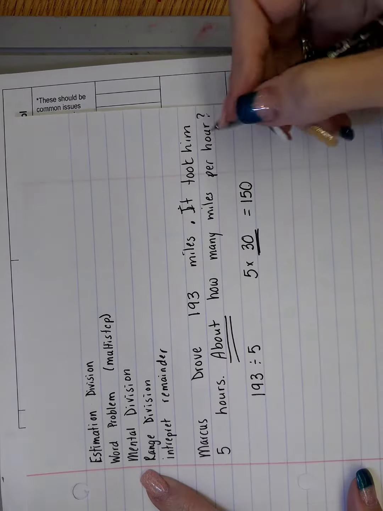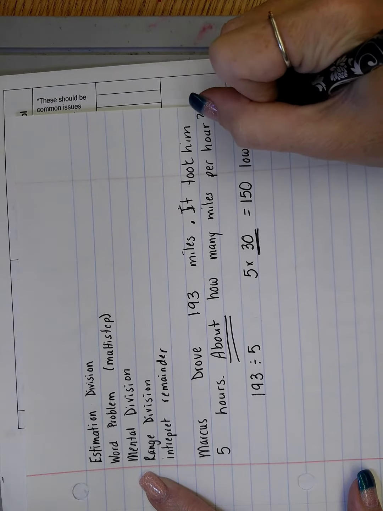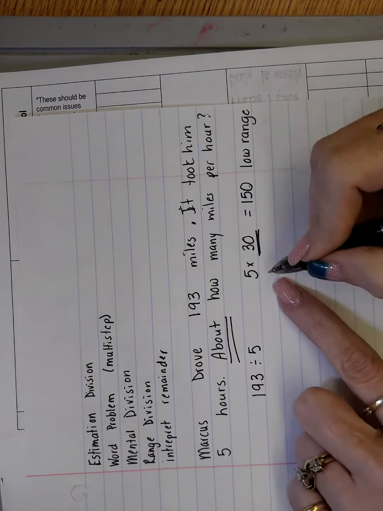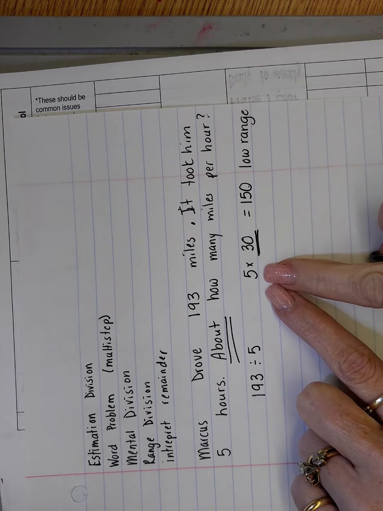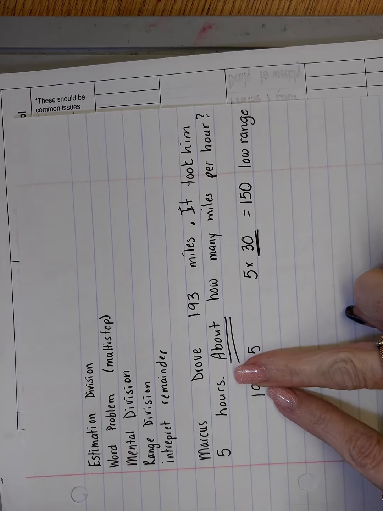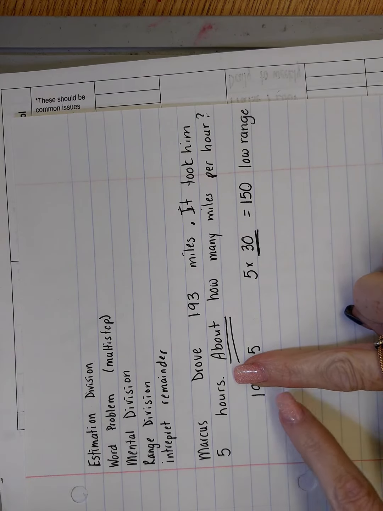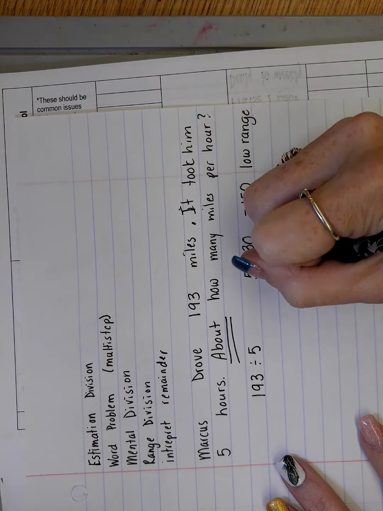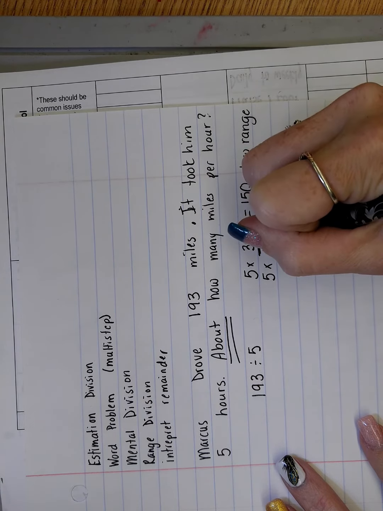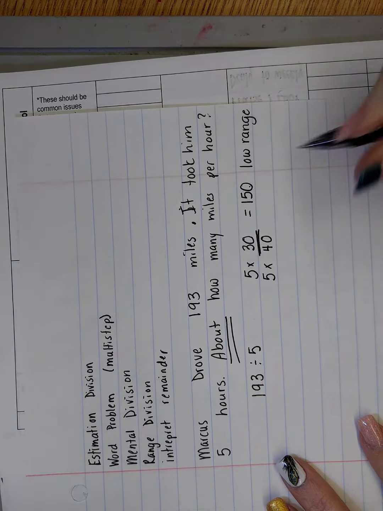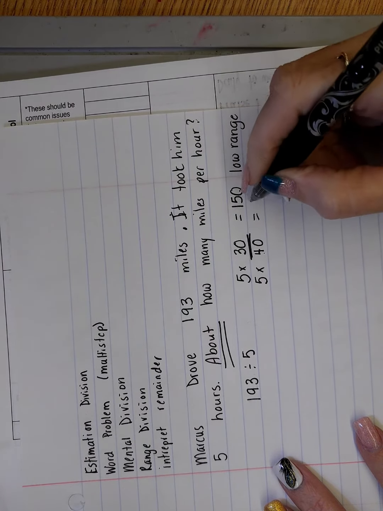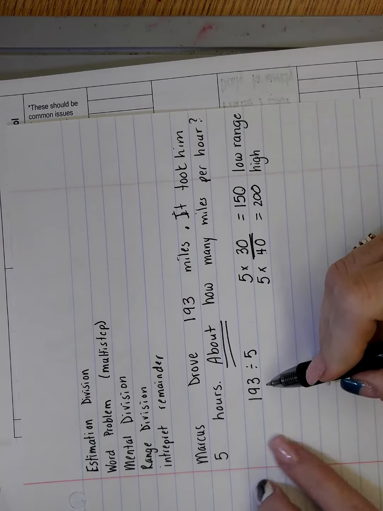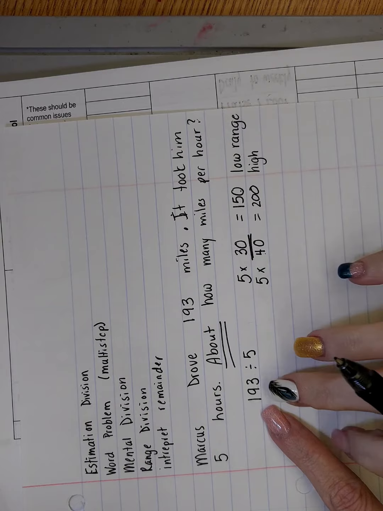And this will help us with our range problem as well. This is my low range. My low range is always less than my actual dividend. So I do have to know my multiplication tables, and I do know 5 times 3. And if I look at it like this, I'm thinking like place value division. What times 5 gets me close to 19? Well, that would be 3, which is 15. And now my high range is just 1 digit up. So that would be 4. It's still 0 because I have to have 3 place values. 5 times 4 is 20, and 200. This is my high range. And your high range is always bigger than your dividend.